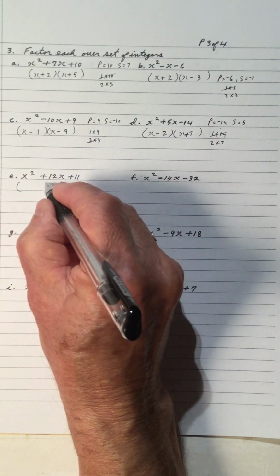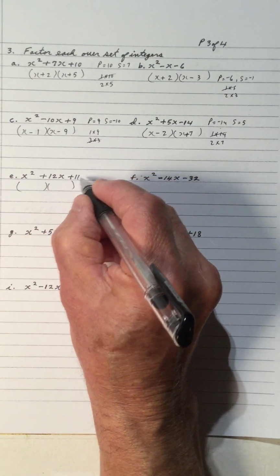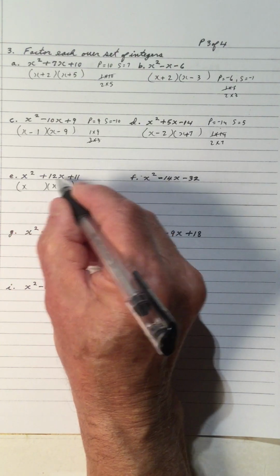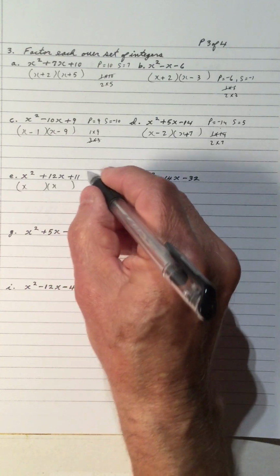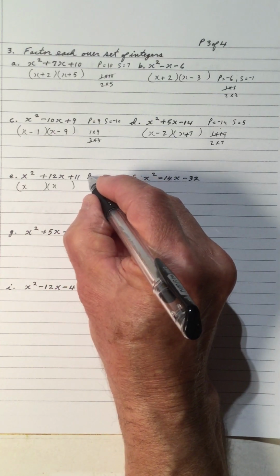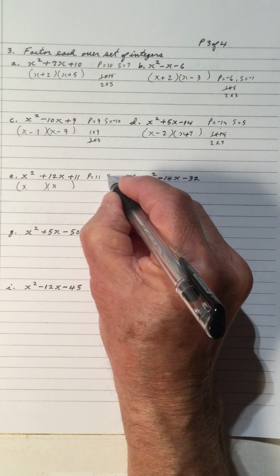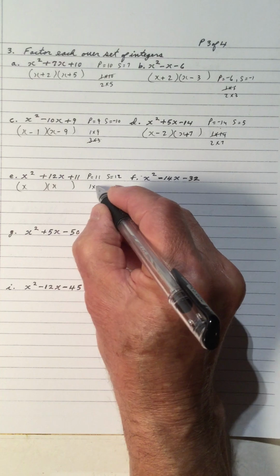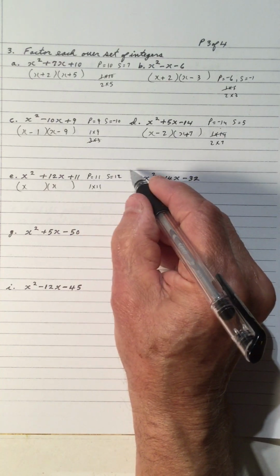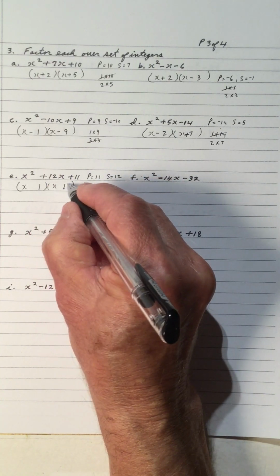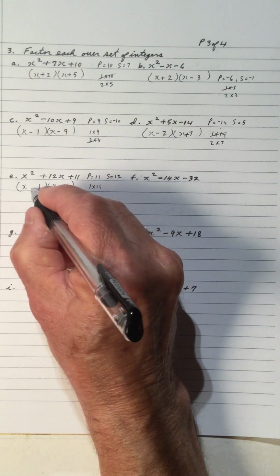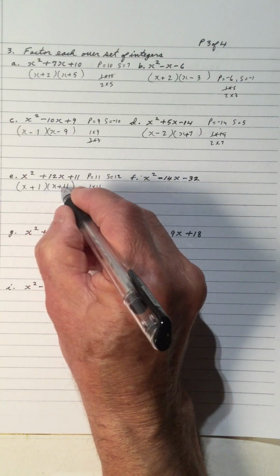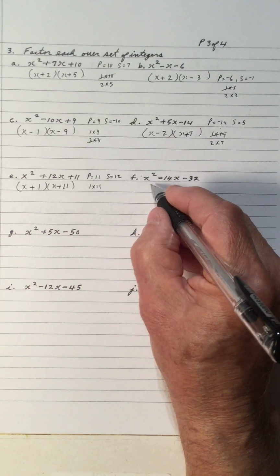And I do these the same all the time, same pattern. Again, x squared is x and x. Notice there's no GCF. x is not common, no numerical GCF. The product is 11, and the sum is 12. The only factors of 11 are 1 times 11. So these are the only factors we can have, 1 and 11. Product is positive, sum is positive, must be two pluses. Multiply, 11, add 12.